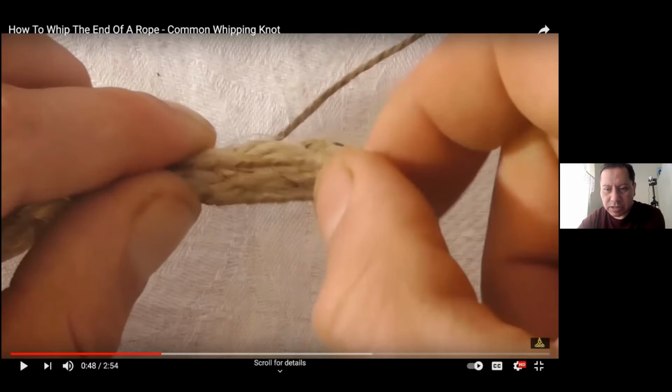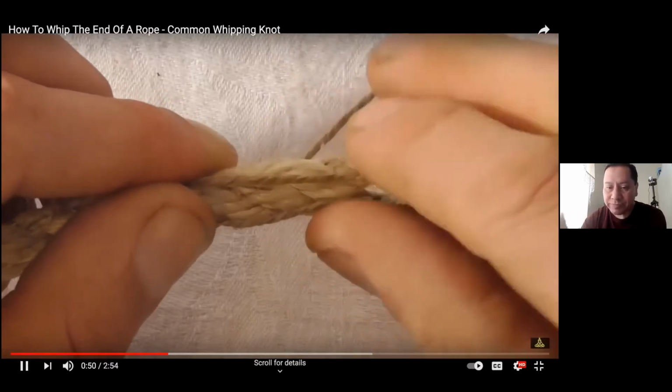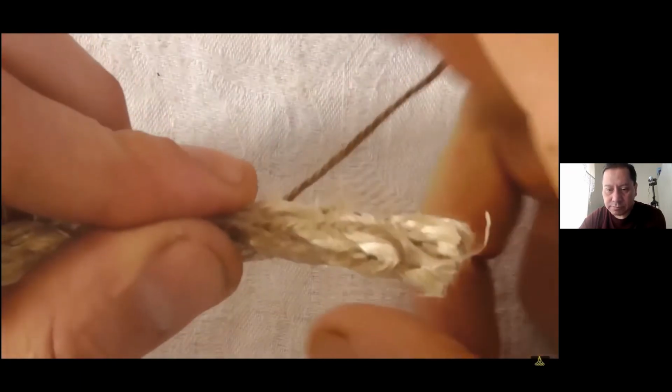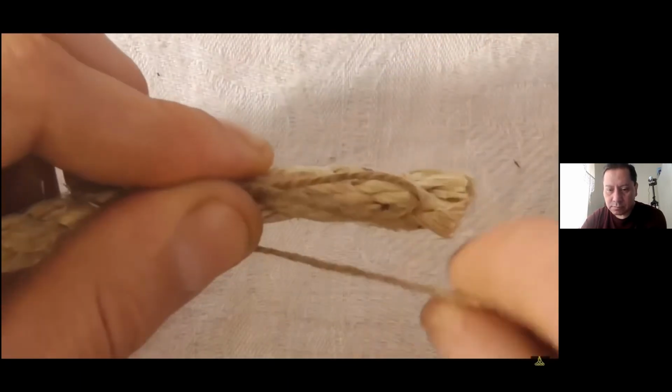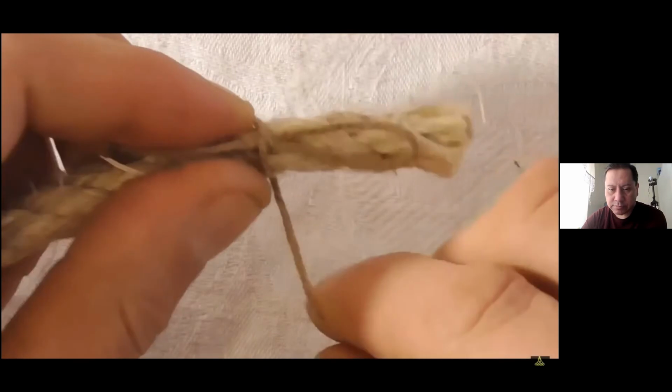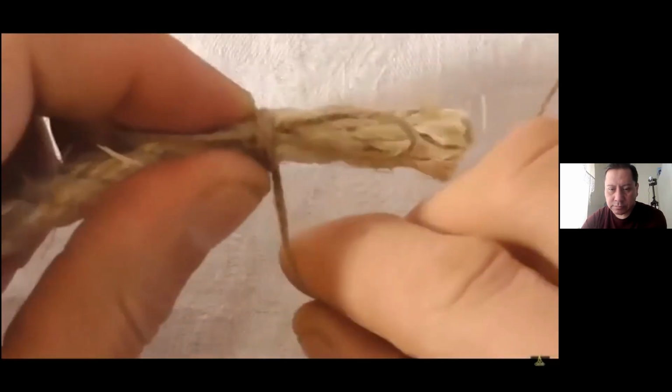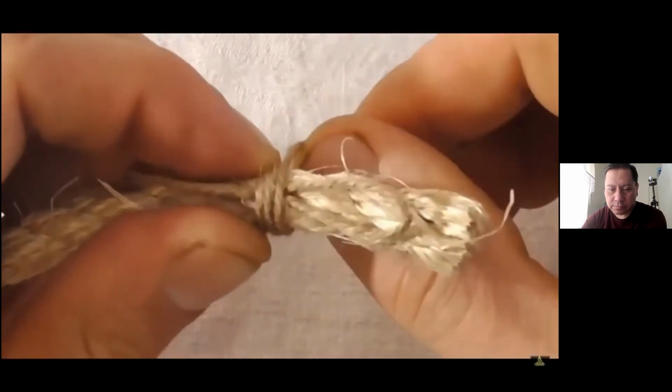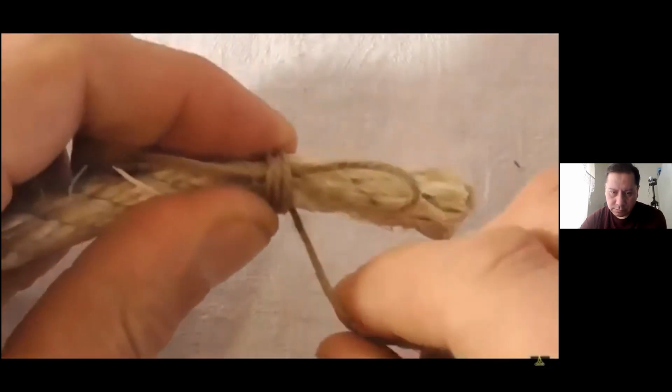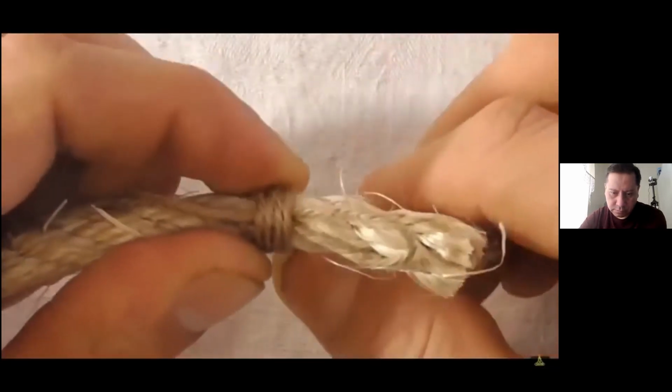Did you hear what he said? If the strand is going to the right, he's going to start whipping to the left. So you go the opposite way. Once I've laid out this bite, I'm just going to take the long end of the twine and start taking wraps. Take the wraps quite tightly and keep the wraps close together as well.